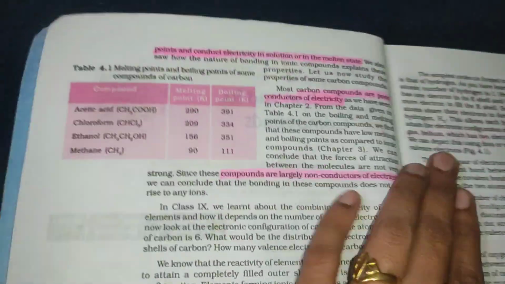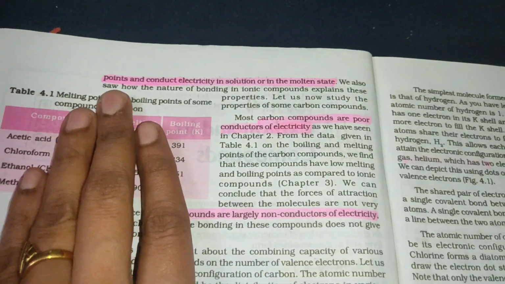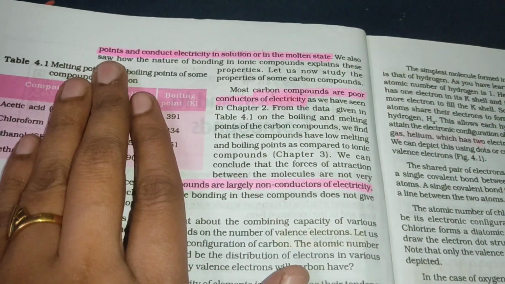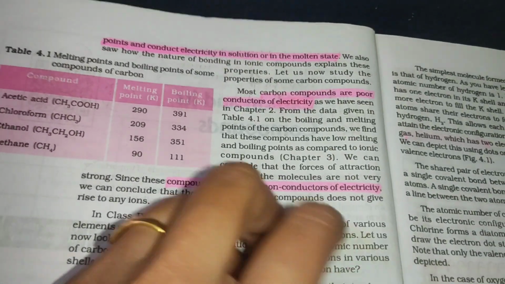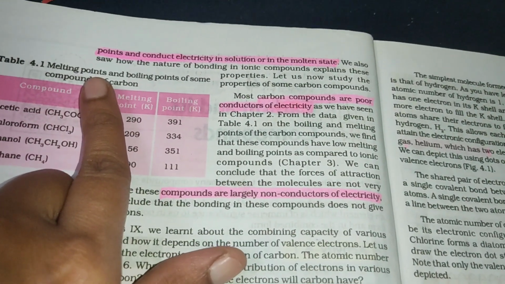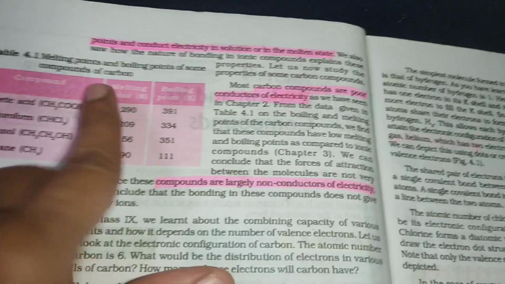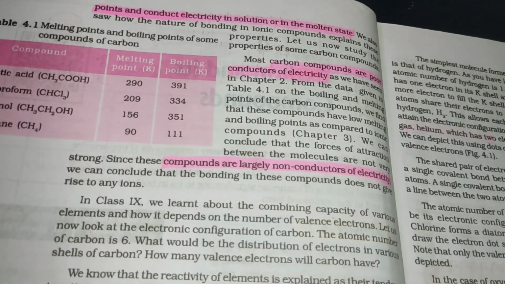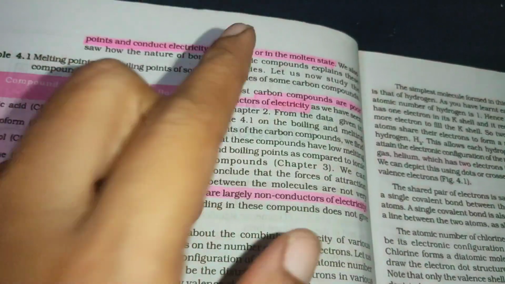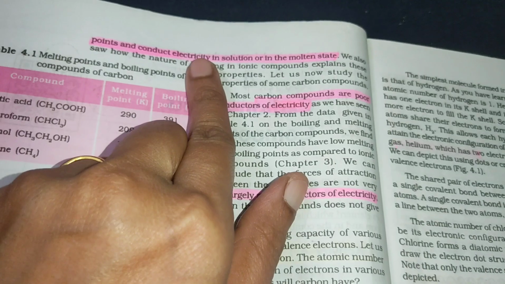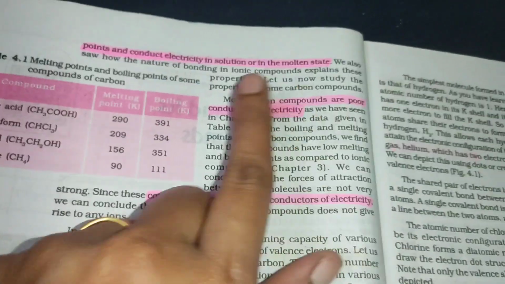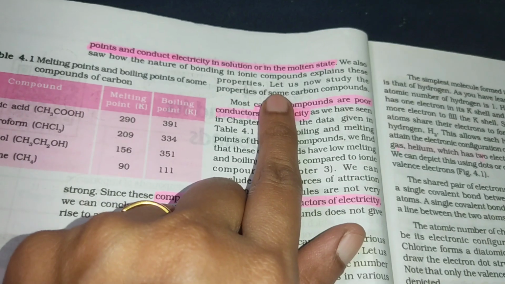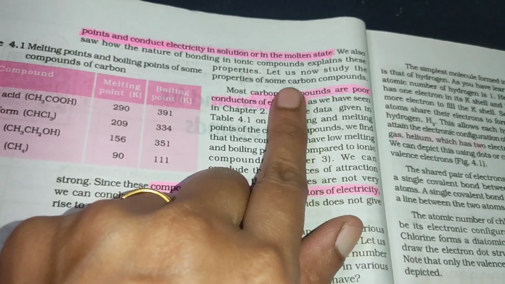It is not easy to melt or boil them, so they have high melting and boiling points. Also, as ions exist with positive and negative charges, they can conduct electricity in solution or in the molten state.